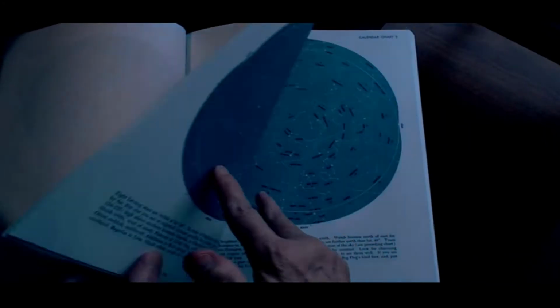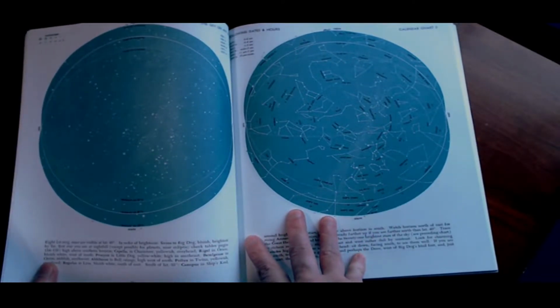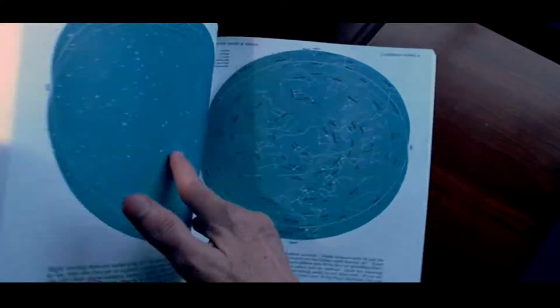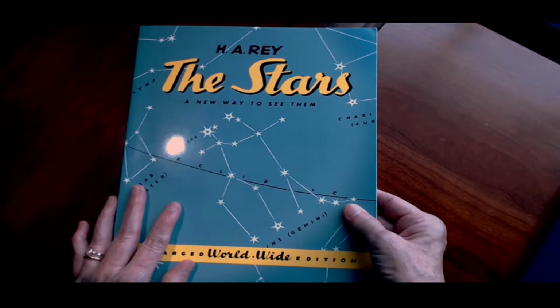This actually has constellation charts in it, which helps you to spot the stars regardless of where you live in the world and what the time of year is. These are fabulous, just saying. This book is just a ton of fun. Get outside with binoculars or an inexpensive telescope and you will open a whole new world for your kids.